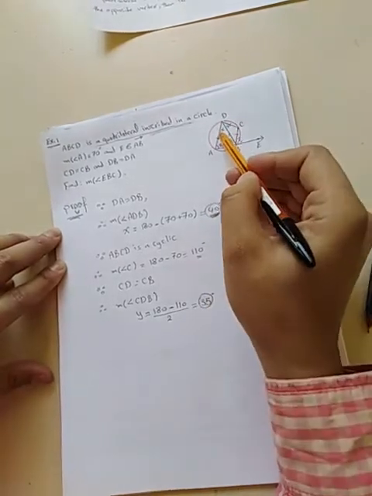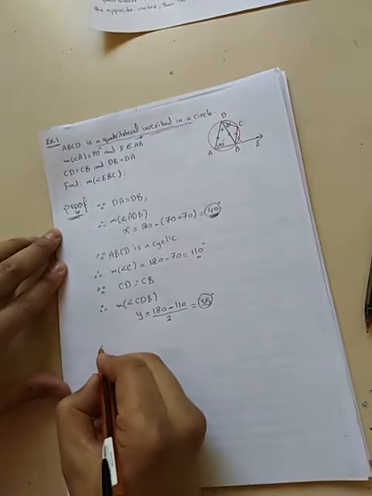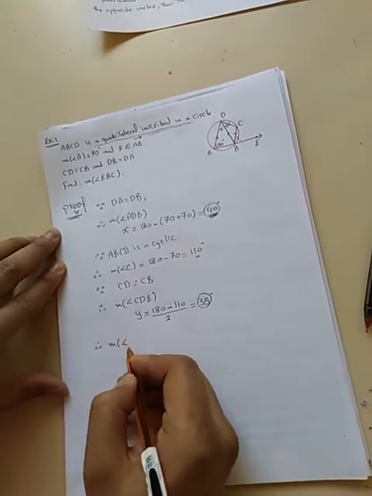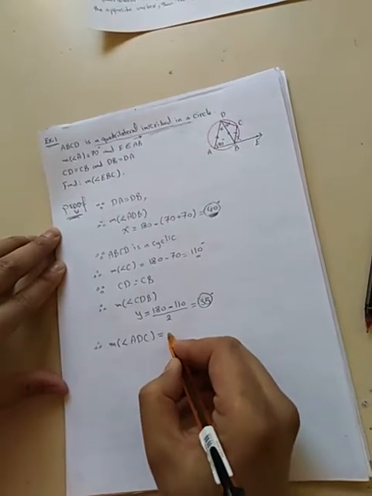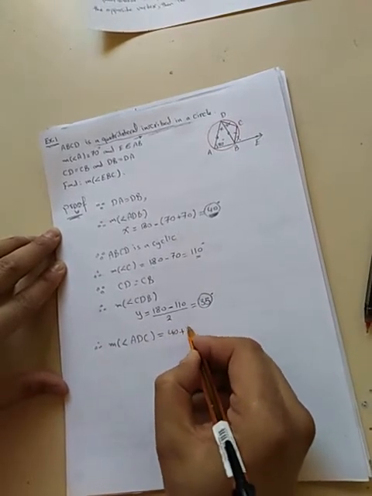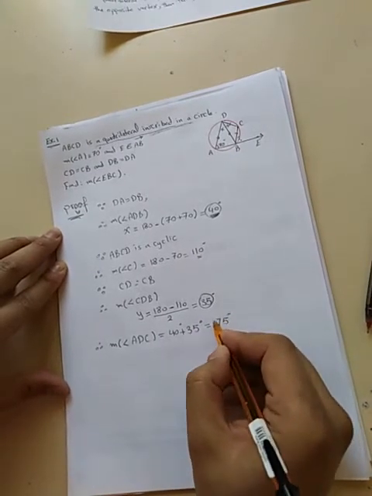x equals 40, y equals 35. Therefore, measure angle ADC equals 40 plus 35 degrees, which equals 75 degrees.